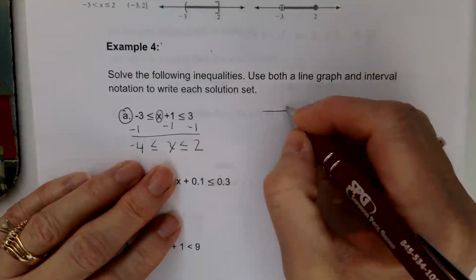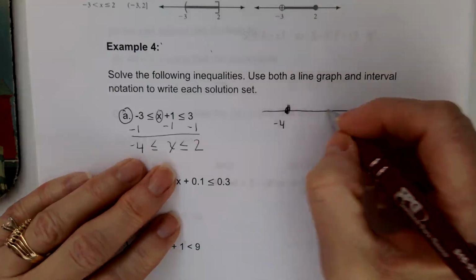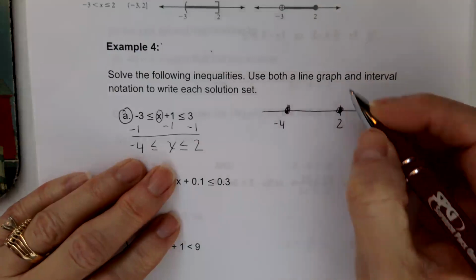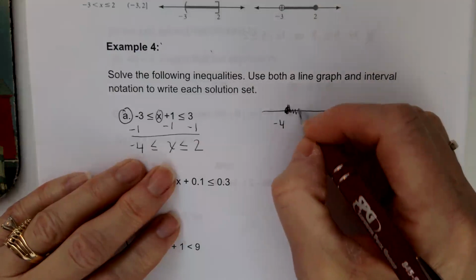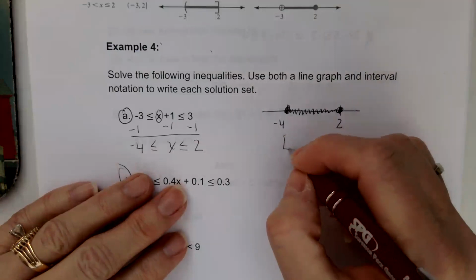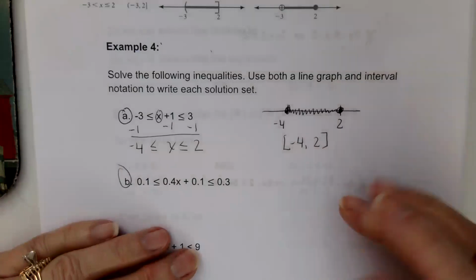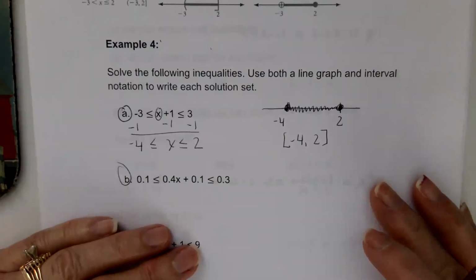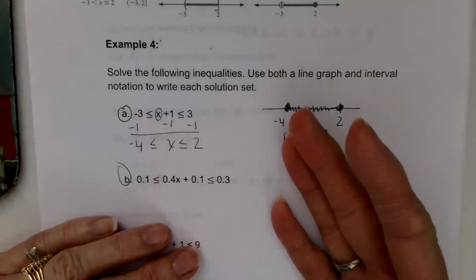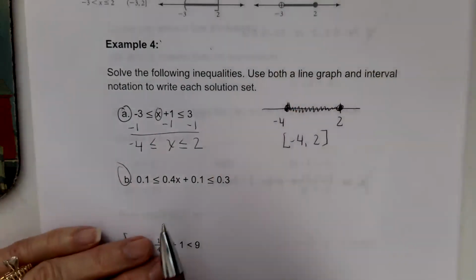So that means on the number line, I've got -4, and I'm going to circle it in because of the less than or equal to, and a +2. I'm circling that in because it's a less than or equal to, and it's everything in between. And so the interval form is going to be a bracket at -4 and a bracket at 2. The great thing with this lesson is you're getting practice with solving equations, you're getting practice with inequalities, and all of your answer notation all at once.